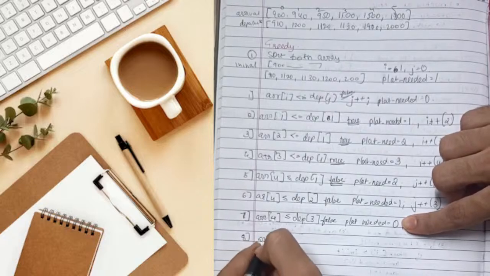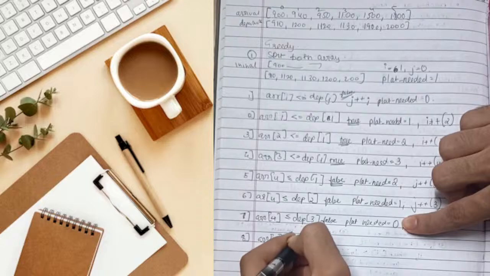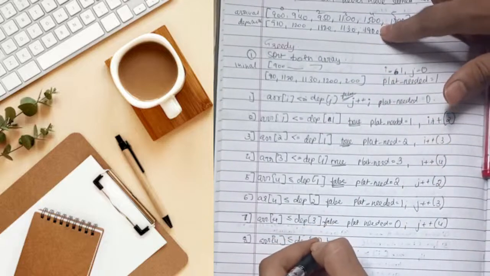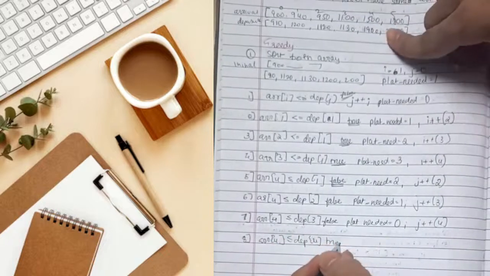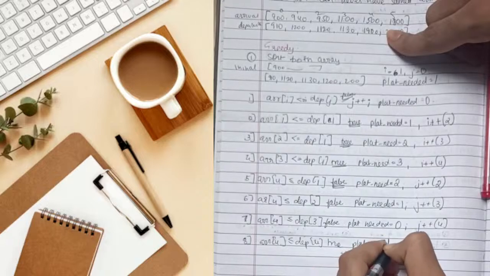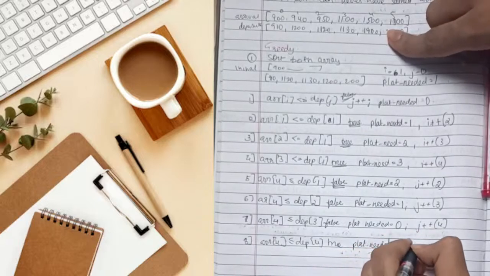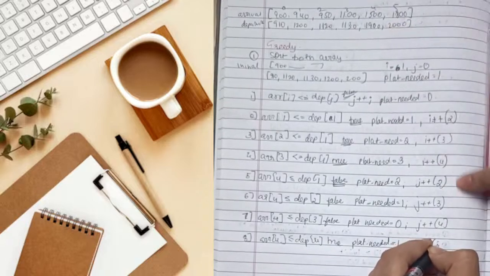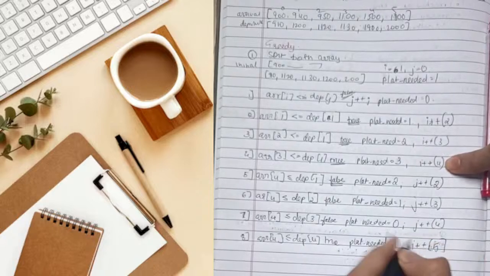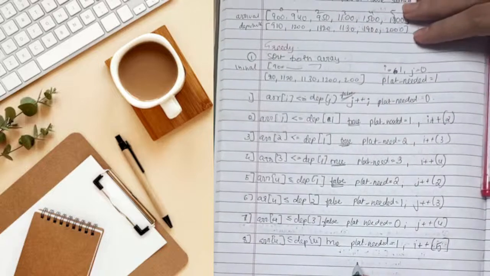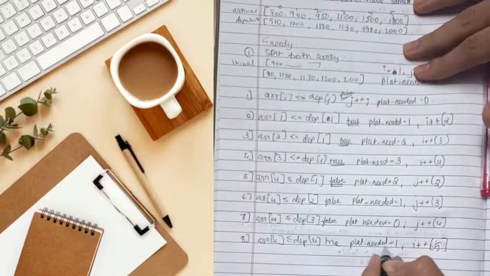Arrival of 4 less than or equal to departure of 4? Yes, it is, because 1900 is greater. Departure time is greater now, so one platform will be needed. Now we can move on to 5. Why will we move on? Because one train has arrived at the one needed platform.